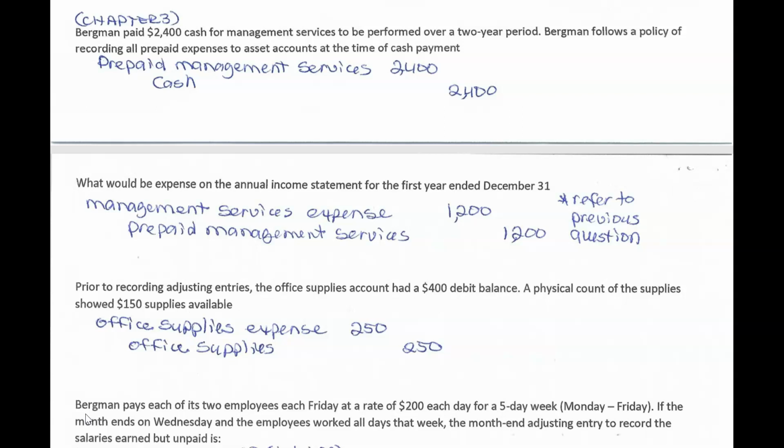Okay, the next question. Prior to recording adjusting entries, the office supplies account had a $400 debit balance. A physical count of the supplies showed $150 of supplies available. So they had $400 in there, but what's actually in the supply closet is only $150. So take the difference between what the accounting books say and what the actual count is, and that tells you how much has been used. Debit office supplies expense the $250 to recognize the portion of the office supplies that have been used, and credit office supplies.